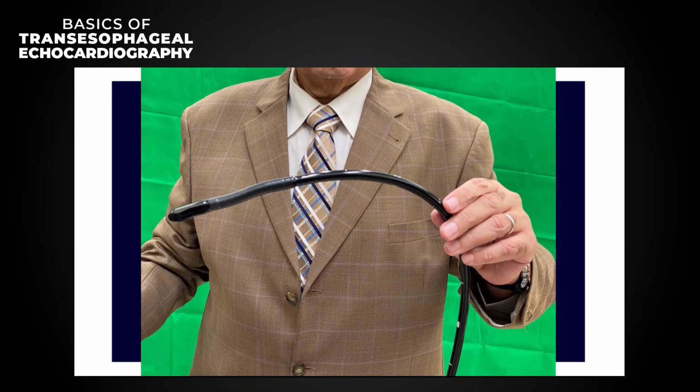I think next Sunday I will have a virtual webinar on 3D echo and 3D TEE, and I'm going to show how we can differentiate pannus and how pannus looks in the 3D TEE. I will be pleased if you can join us in this webinar coming Sunday.